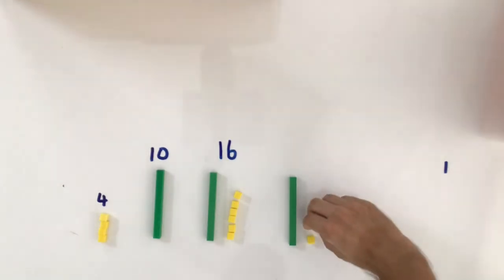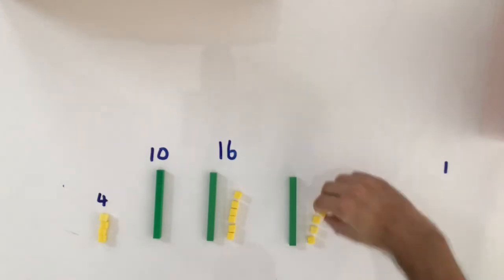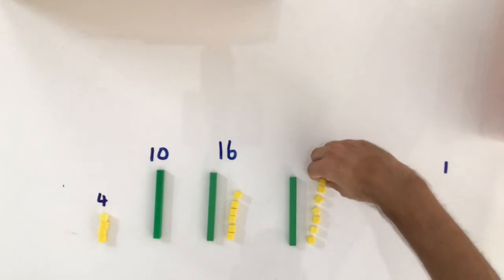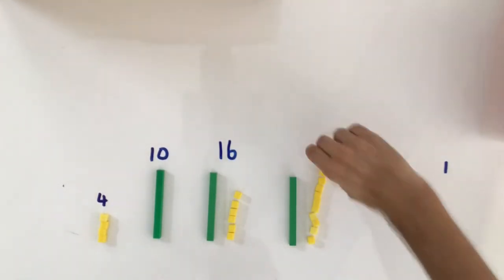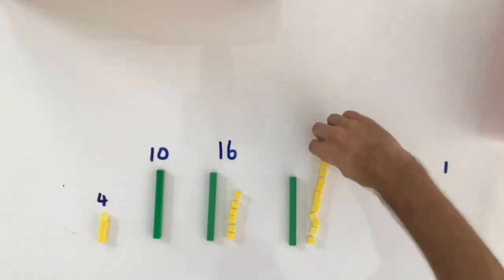I'm going to add another 6 to make our pattern. So I go to 16. 10, 11, 12, 13, 14, 15, 16. And I need to add 6 more because we're counting in sixes. 1, 2, 3, 4, 5, 6.